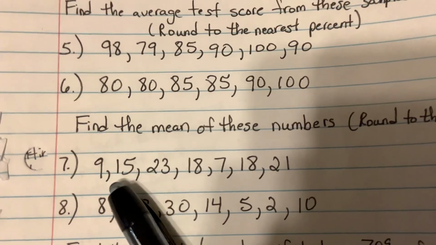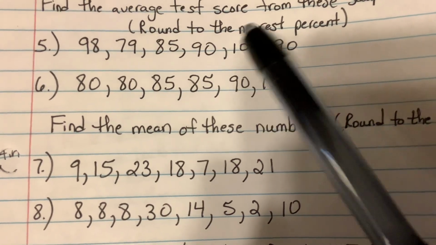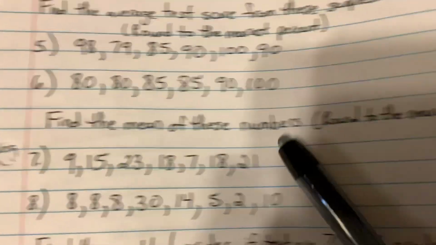Okay. Same thing on these. You're finding the mean, so you're finding the average. So you do it the same way, except these aren't percentages because we're not working with percentages on these. We're doing a different kind of sample. It says round to the nearest 10th if you need to. So let's do these.